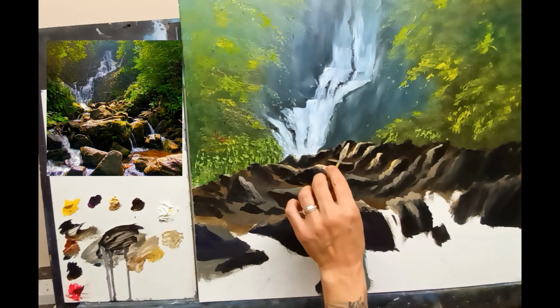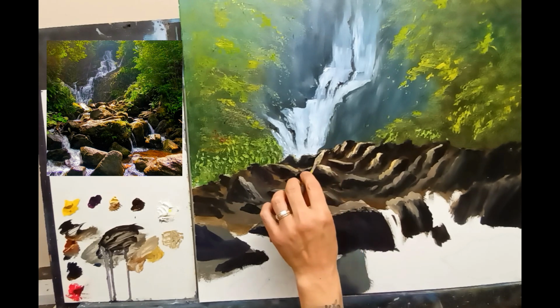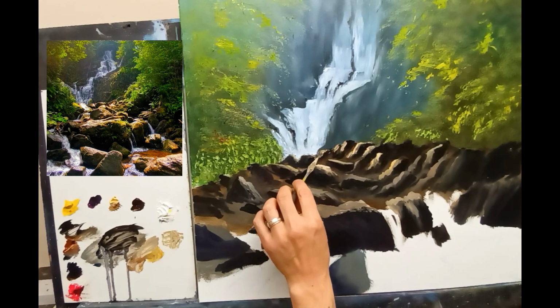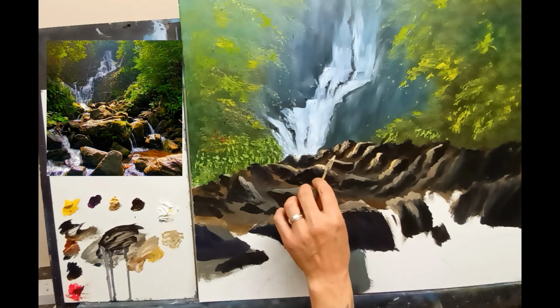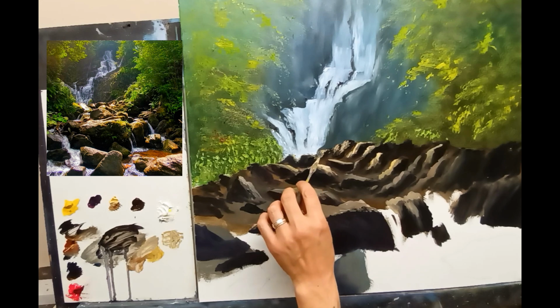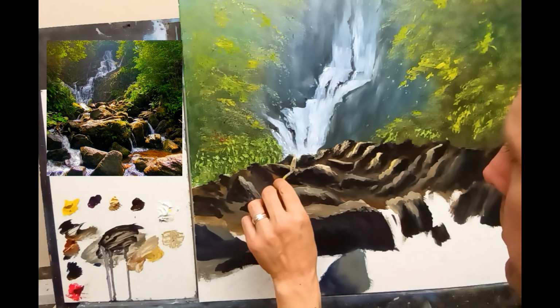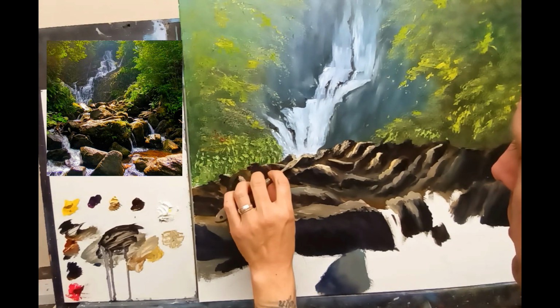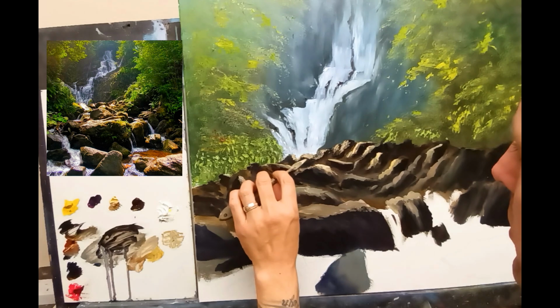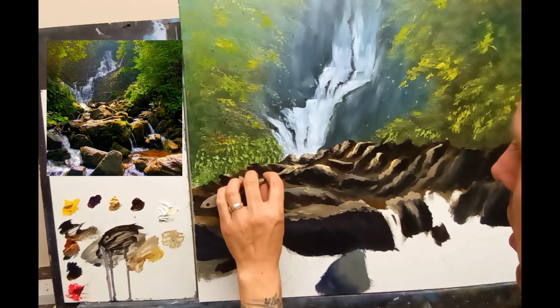I'm just going to use my palette knife. I'm just going to start dragging down some highlights like that. And you see the way I'm just softening them into the rocks, into that dark, kind of just scraping my knife here and there, softening them in. That's really all I'm doing.